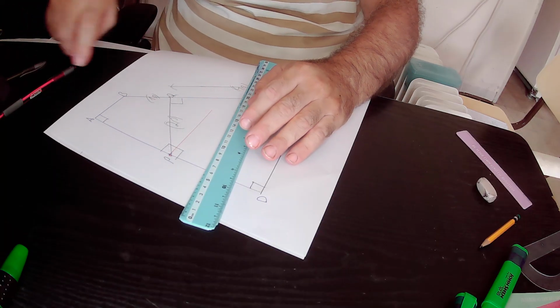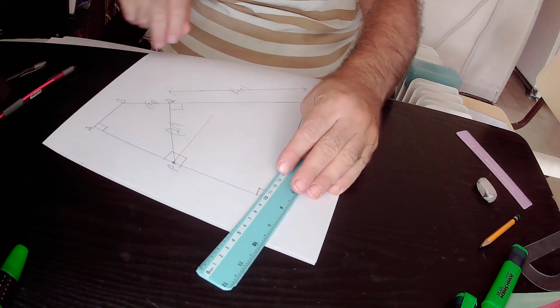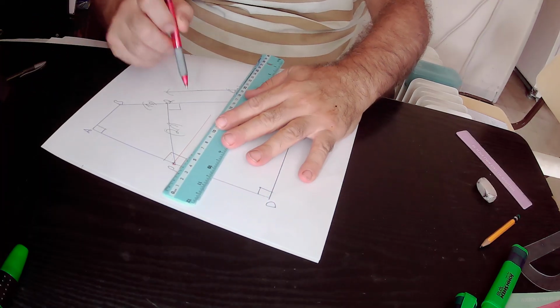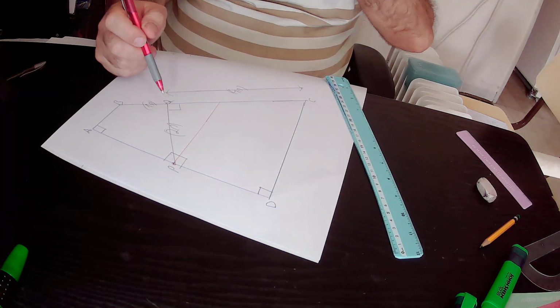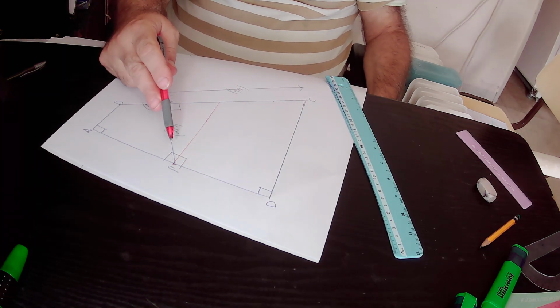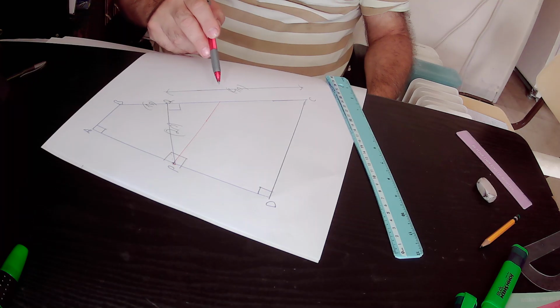We'll extend the perpendicular from point P until it touches side BC. And when we find the touching point of the extended perpendicular from point P and BC, this point is point M.